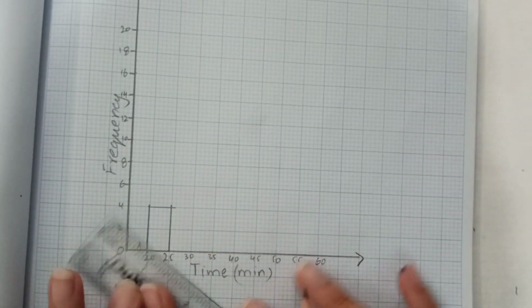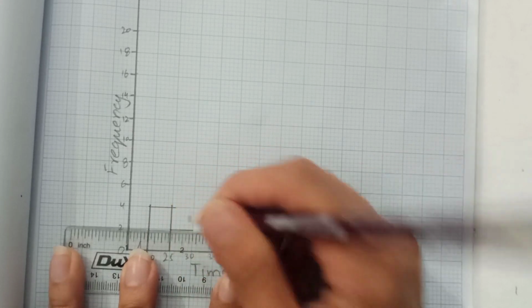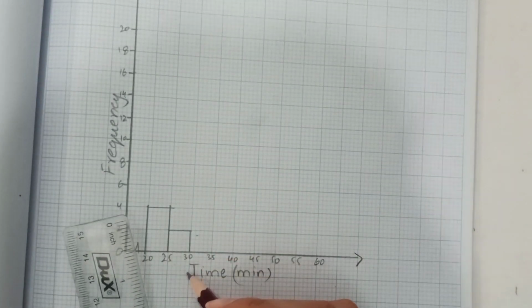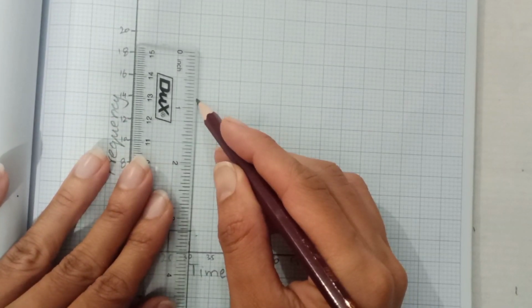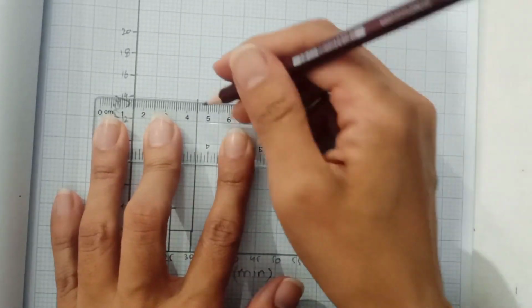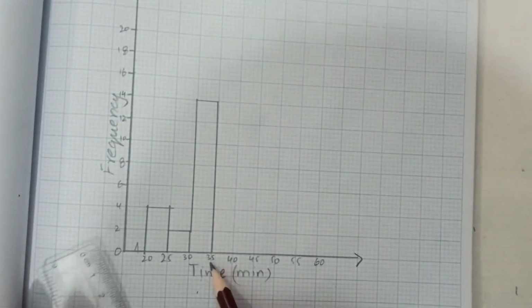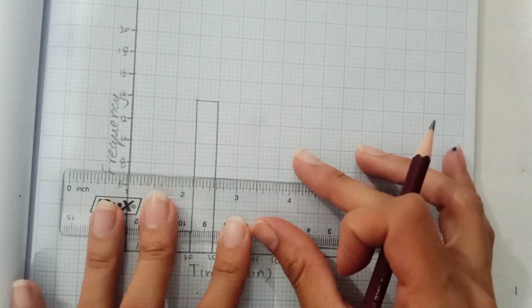From 25 to 30, the frequency is 2. From 30 to 35, the frequency is 14. From 35 to 40, the frequency is 7.